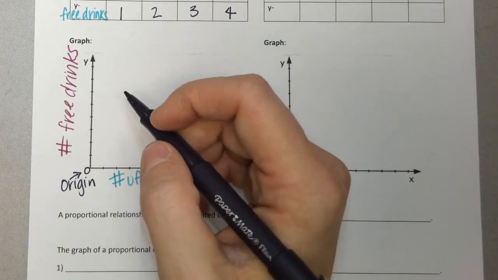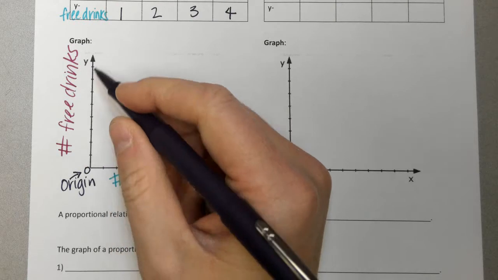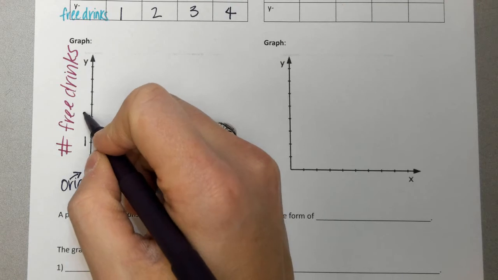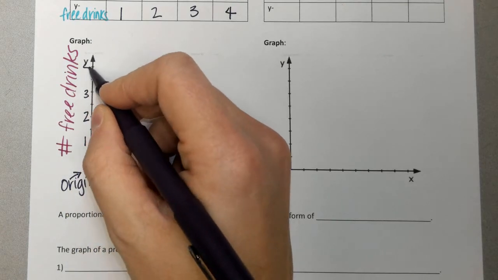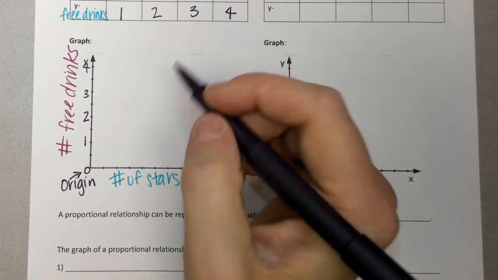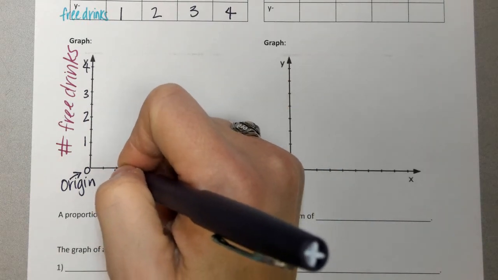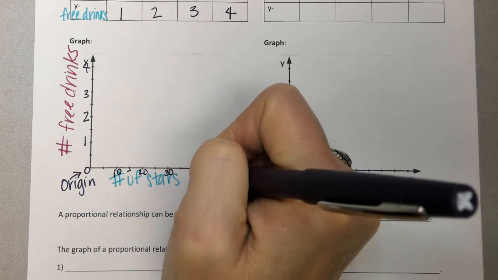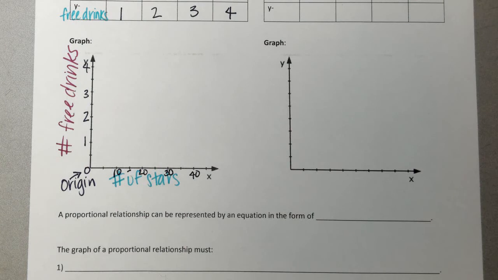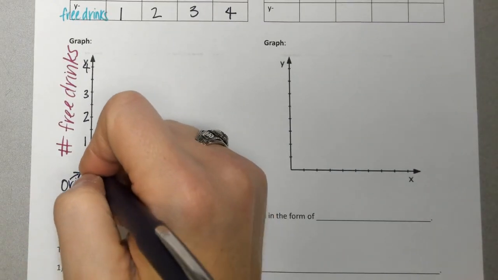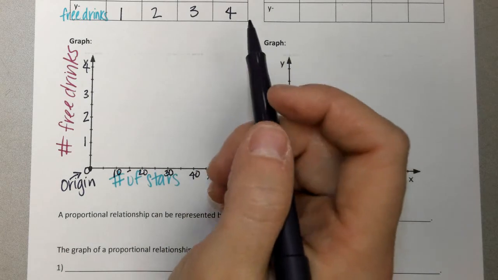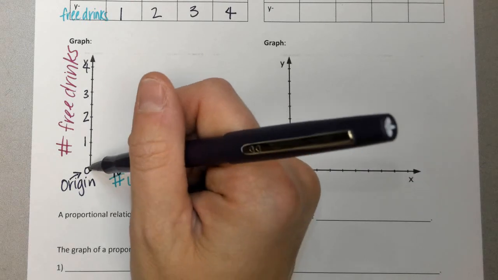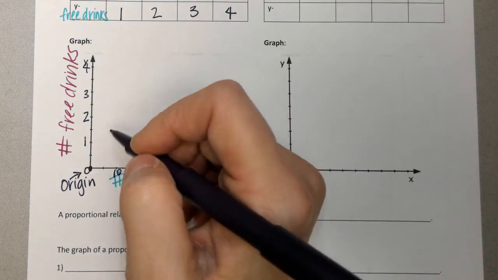Alright, so now let's go ahead and label our graphs. Since we only have 4 free drinks over here, let's do every other line is 1, 3, and 4. And then down here, every other line is 10, 30, 40. Okay. So 0, 0. Zero number of stars, you get 0 drinks. So we're going to go ahead and put a dot there at 0, 0. So it starts there.